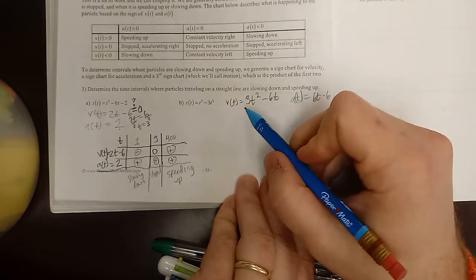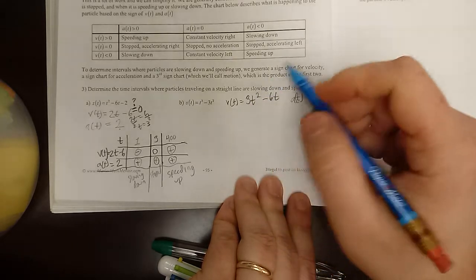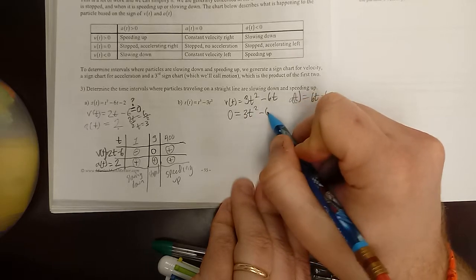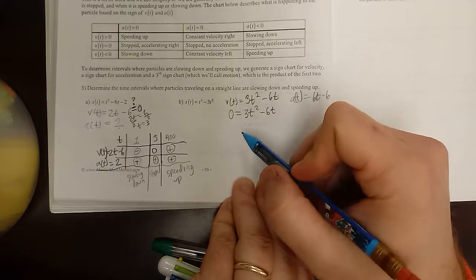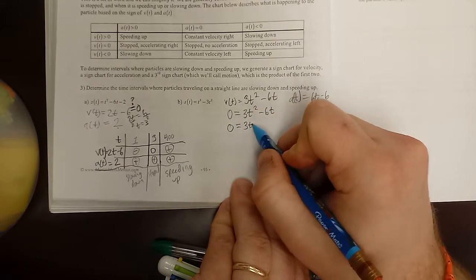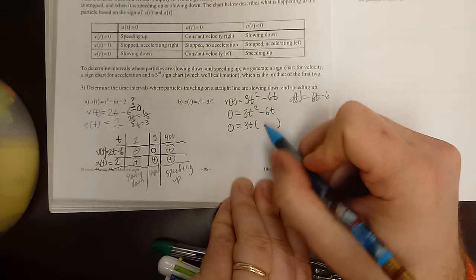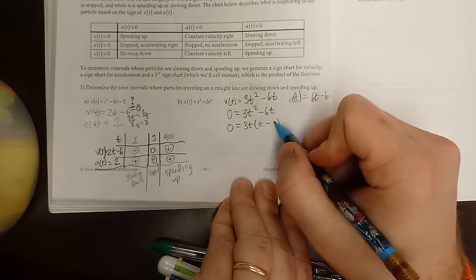So this time, if we're trying to find the velocities of 0, we could say, well, let's set this equal to 0. And then we're trying to solve this. This is not as straightforward to solve. It's factorable, though. So I could factor out a 3t. If I do that, take a 3t out there, there's a t left over. So I'll say t minus, and then 6t divided by 3t, we'll get a 2.